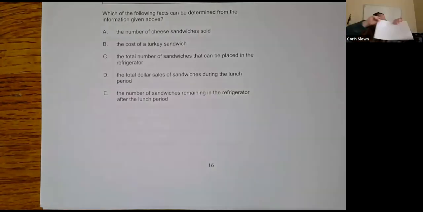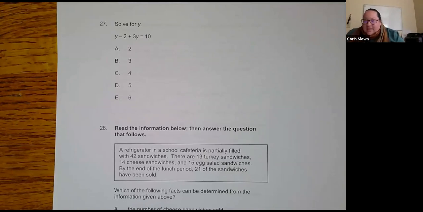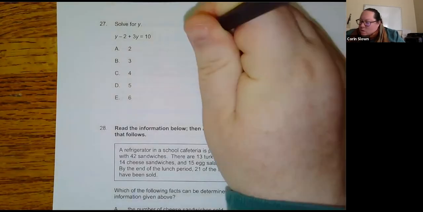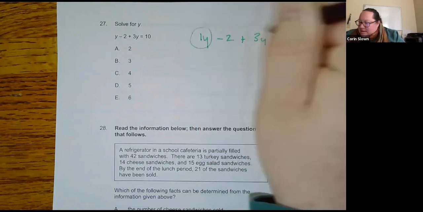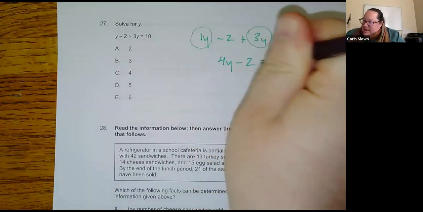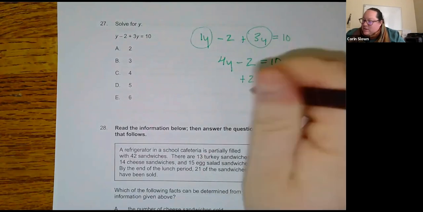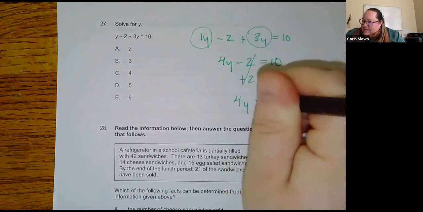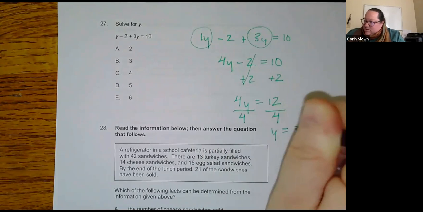Okay. Let's take a look at 27. We're going to solve for y. We need to get y by itself. That means we're going to have to combine like terms. So in this case, we're going to combine, right, 1y plus 3y. So my like terms are here. So 1 plus 3 is 4y minus 2 is equal to 10. Then I'm going to add 2 to both sides because we want to get the variable by itself. So these cancel. 4y is equal to 12. Then I'm going to divide both sides by 4. So y is equal to 3.